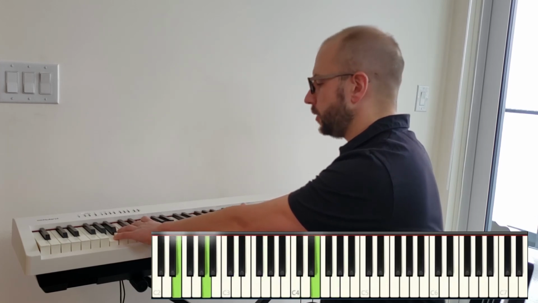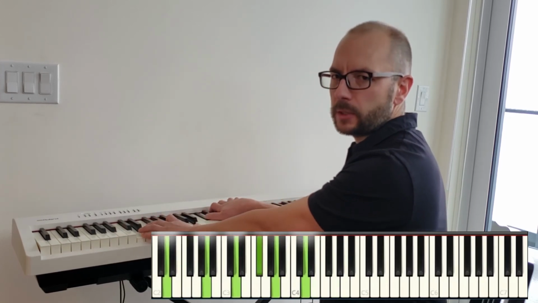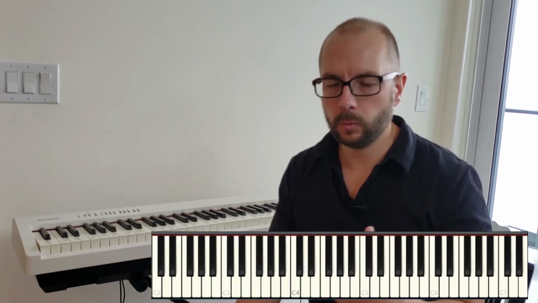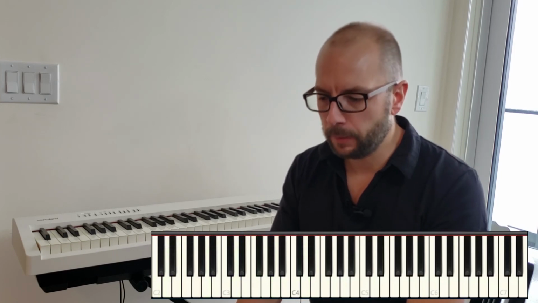That doesn't sound finished. That sounds finished. That's called a perfect cadence. And again, that's something that we'll cover in future lessons. But knowing a little bit about theory really helps in terms of finding these tonal centers really quickly.